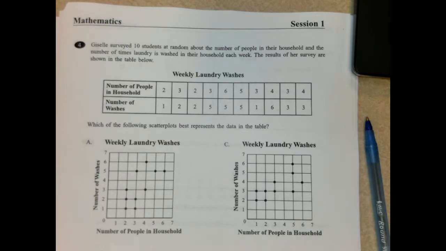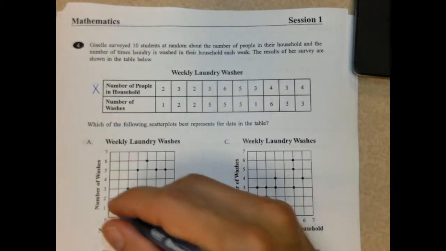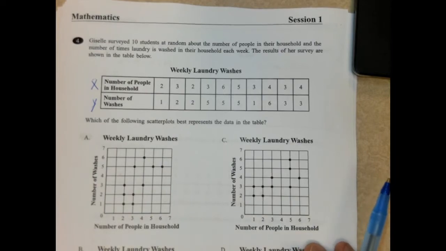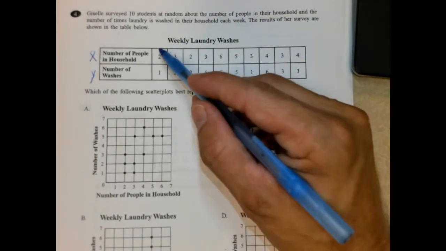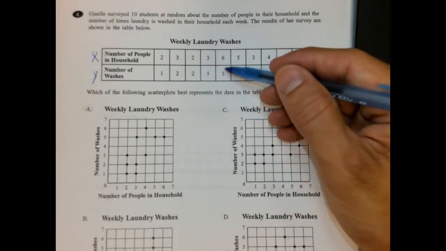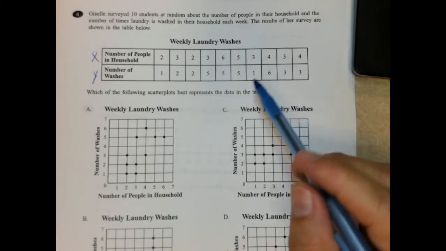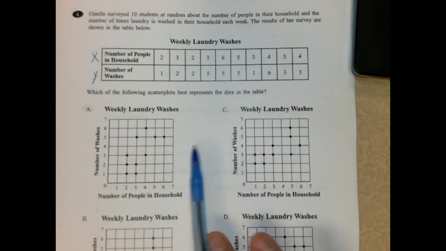So we have this table here, number of people in the household, the number of washes. You can see the x-axis here is number of people, and number of washes is the y-axis. Which of the following scatter plots best represents data in this table? So we're going to look for these values: 2, 1; 3, 2; 2, 2; 3, 5; 6, 5; 5, 3; 1, 4; 6, 3; 3, 4; 3. Okay, so we're looking to see which of these graphs accurately depicts this.